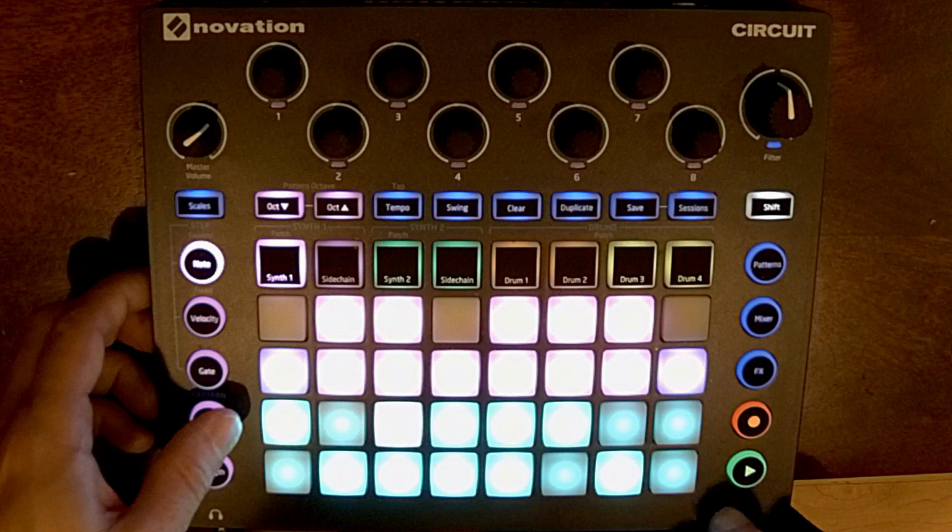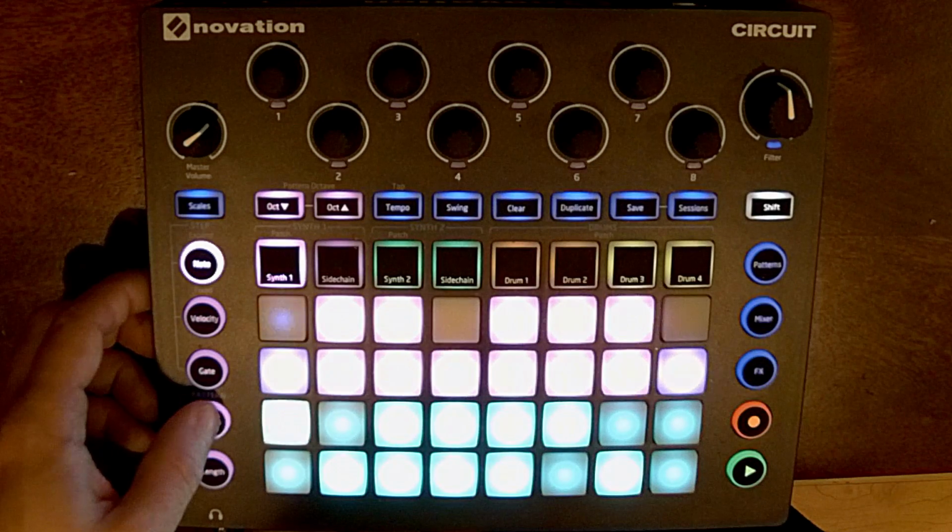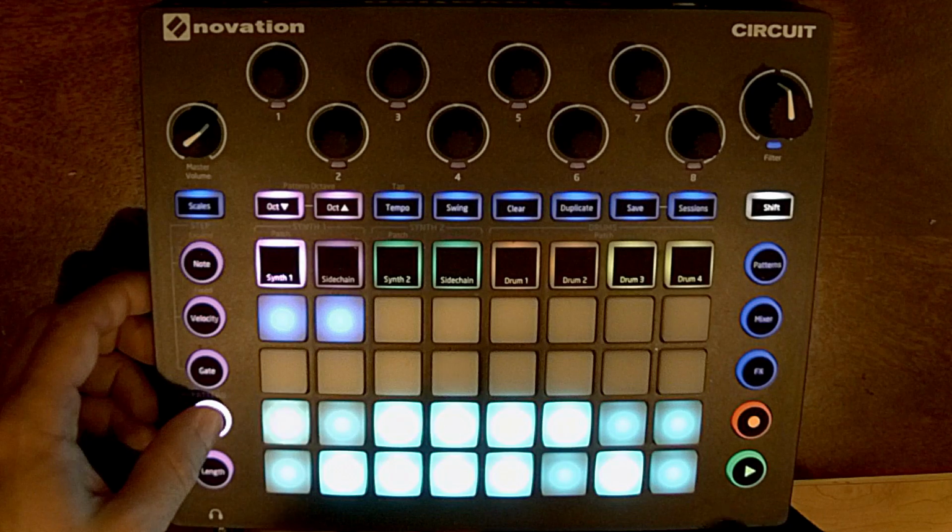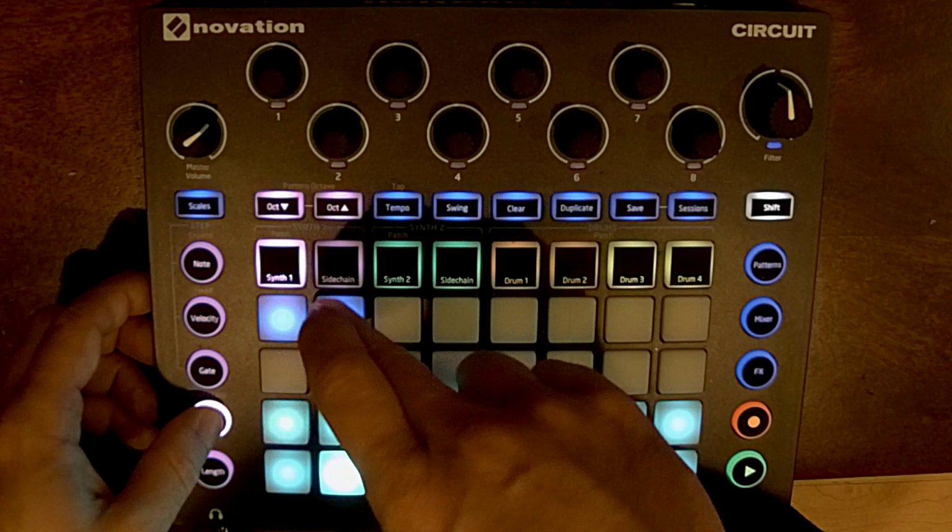Here I'm just trying to get this 4-bar pattern in here, kind of how I want it. Ignore my texts.